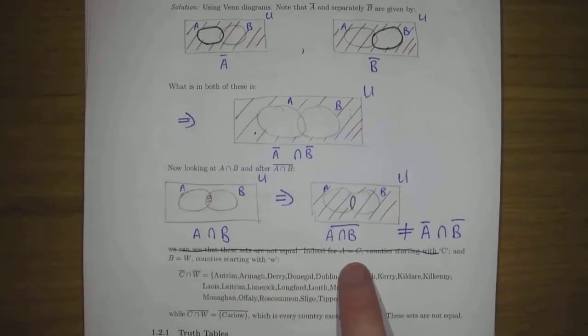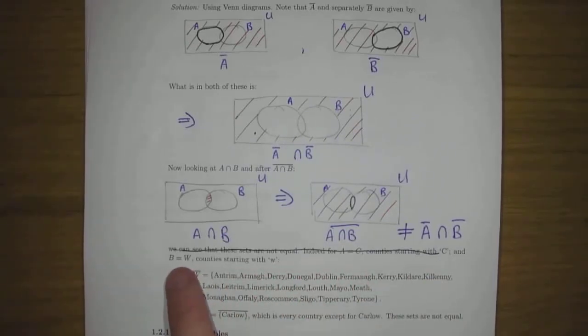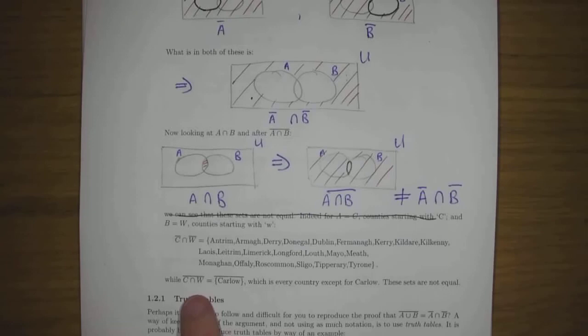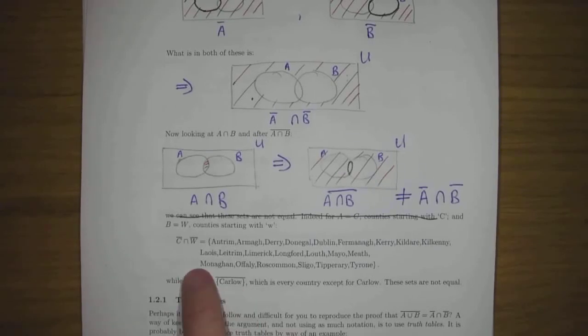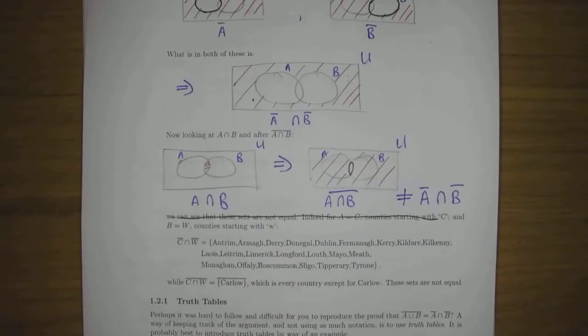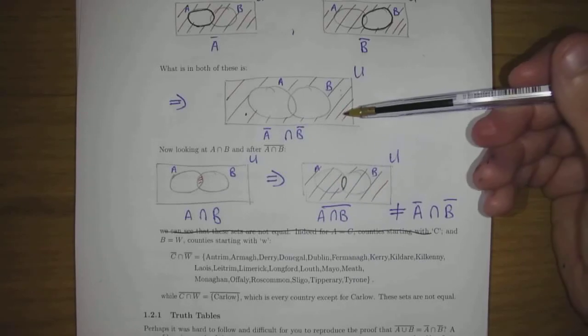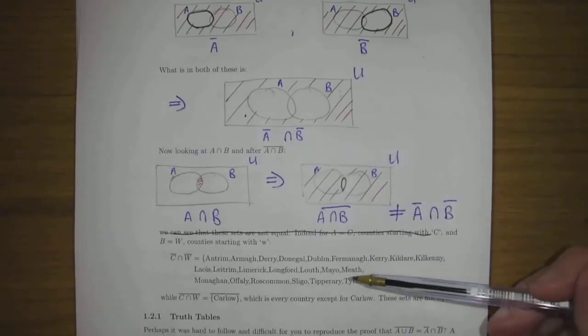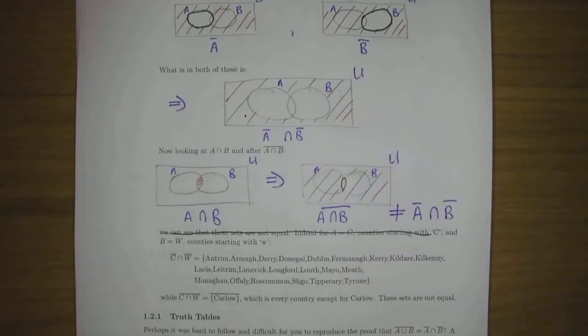Indeed, for A equal to counties starting with C and B counties containing W, not C and not W, you get a load of counties, but the only thing that starts with C and contains W is just Carlow. So not Carlow is 31 counties. This is not 31 counties. These sets are not equal. They're both big sets actually. This is a fairly big set, this is a fairly big set, this is 31, but they're not equal. Okay.